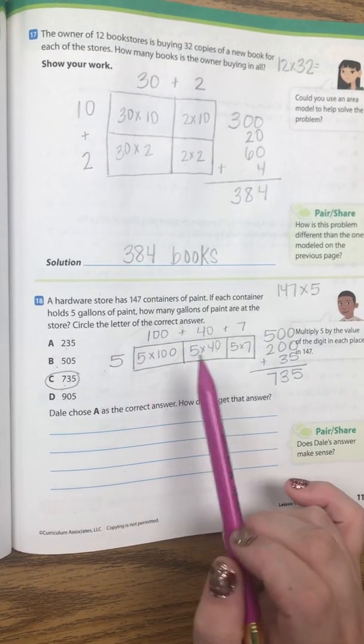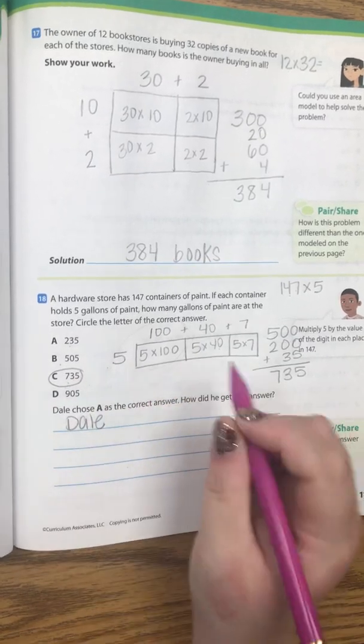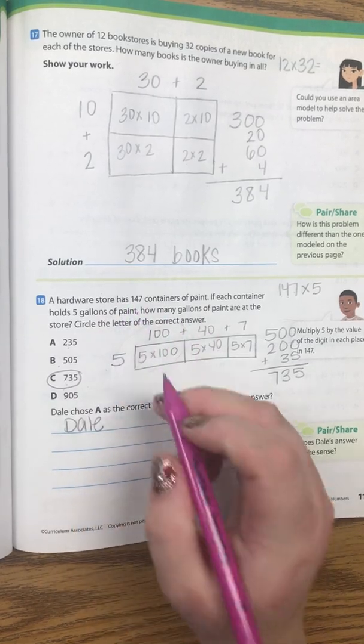So I'm thinking that Dale forgot to multiply the hundreds place.